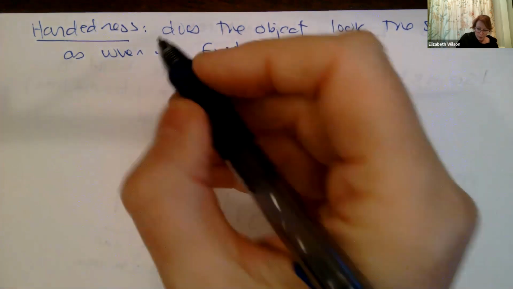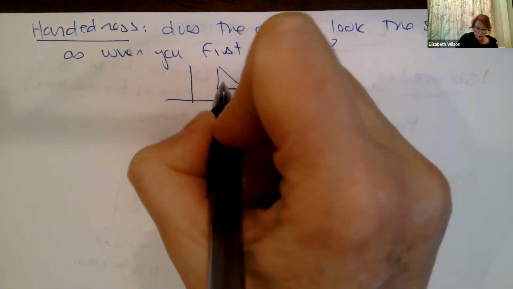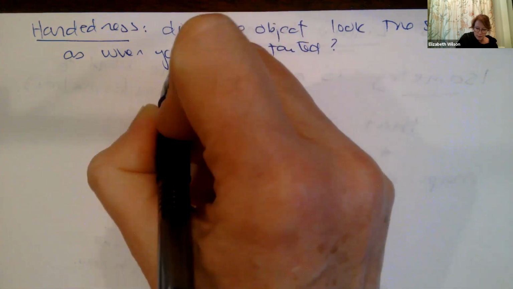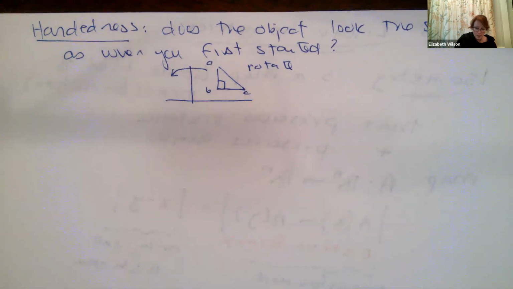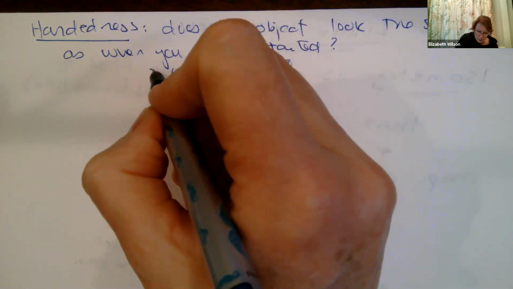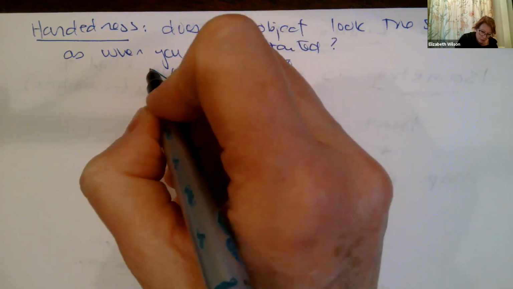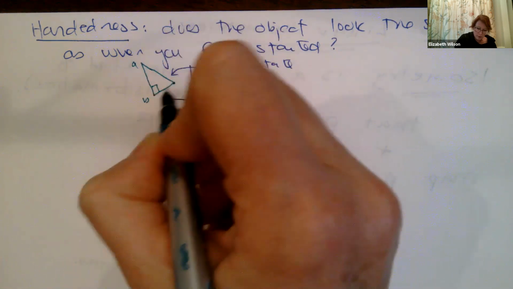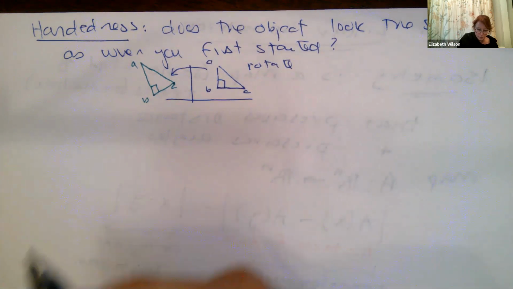So for example, if I have a triangle that looks like this, with A, B, and C, and I rotate it, I'm not drawing this very well, but this is A, B, and C. It's still the same object, just rotated, right? Does it look the same as when you first started?